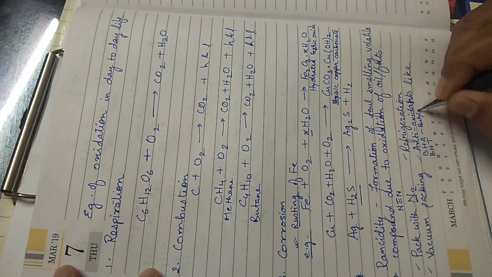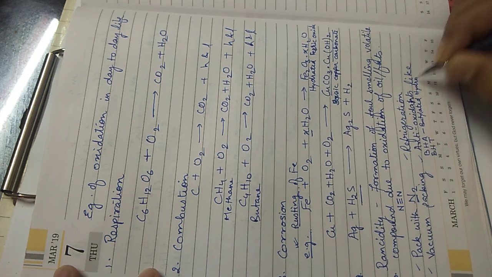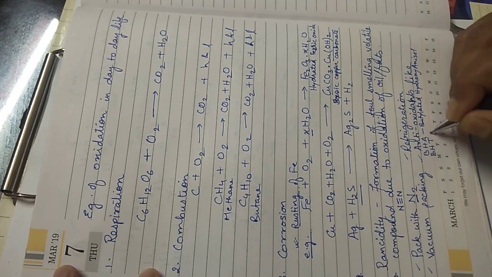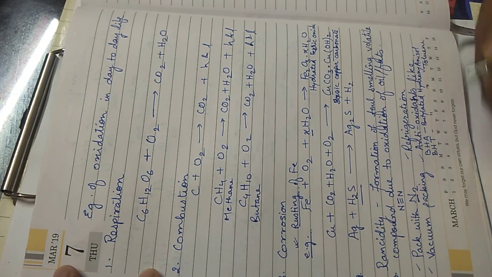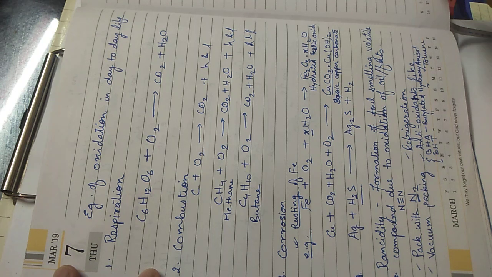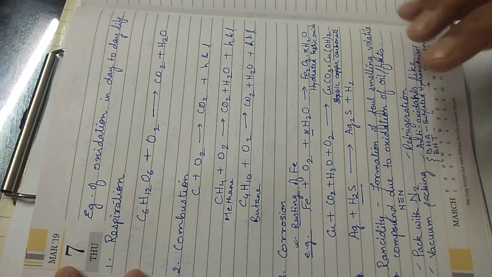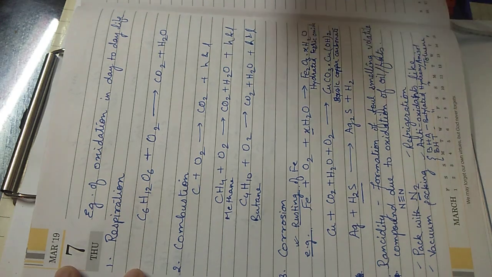butylated hydroxyanisole, and this is butylated hydroxytoluene, toluene. These are all organic compounds. They are antioxidants, so they are mixed with the food to prevent the oxidation of the oil. So these are the different examples. So overall, these are the reactions in the first chapter and the examples of oxidation given.